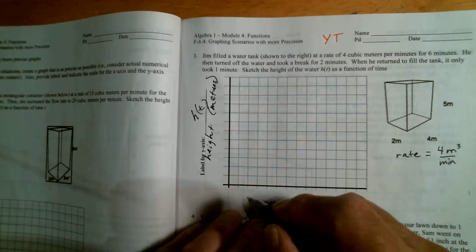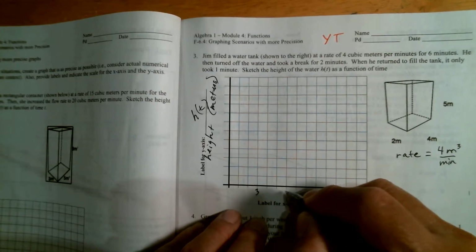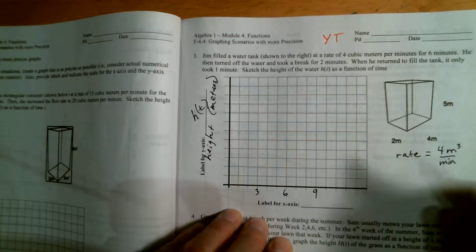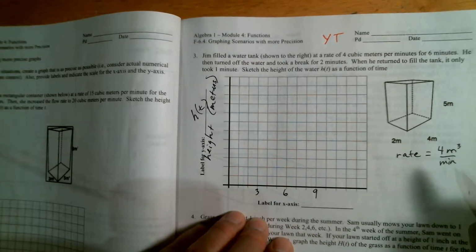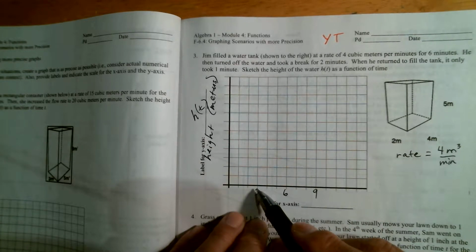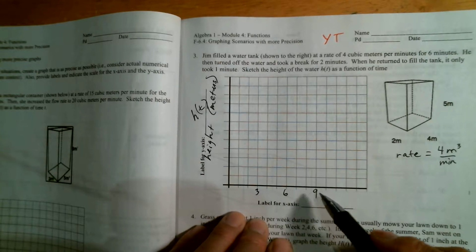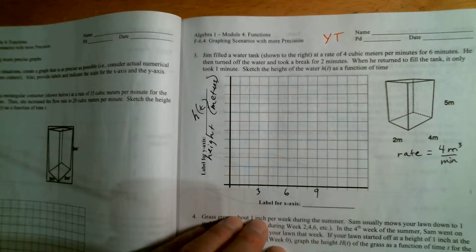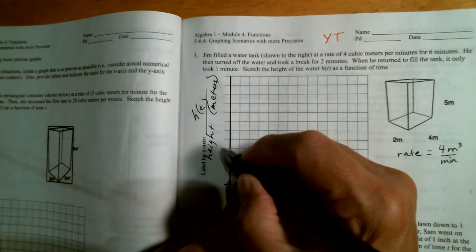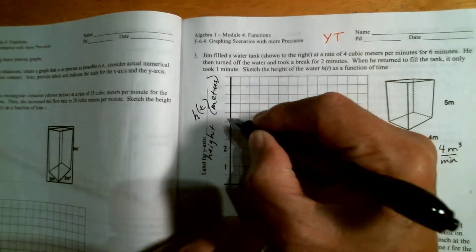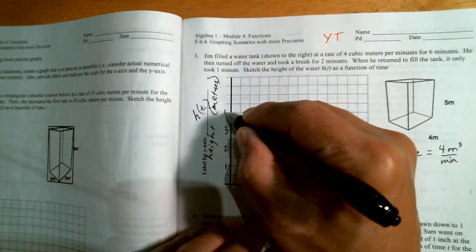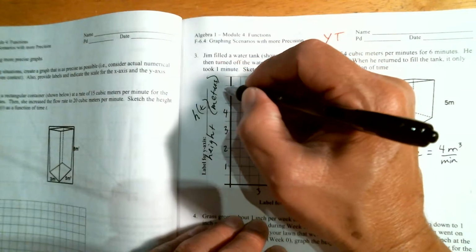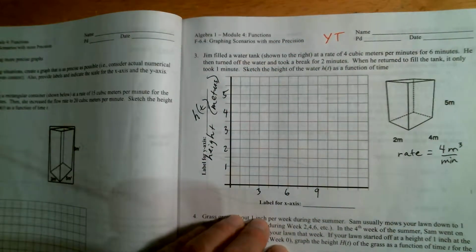So let's just put some values to this axis here: 3, 6, 9. And over here, I'll put 1, 2, 3, 4, something like that, 5. Okay.